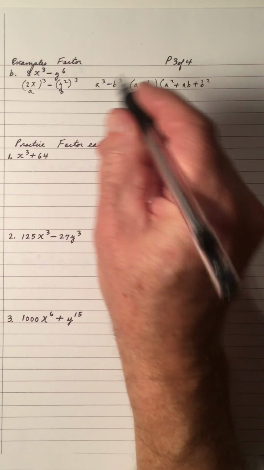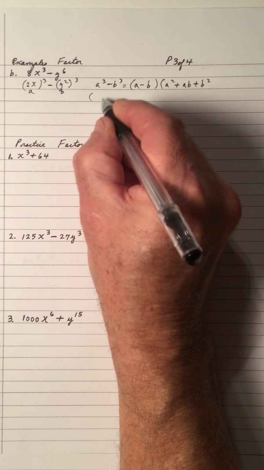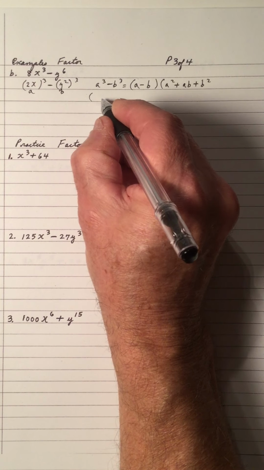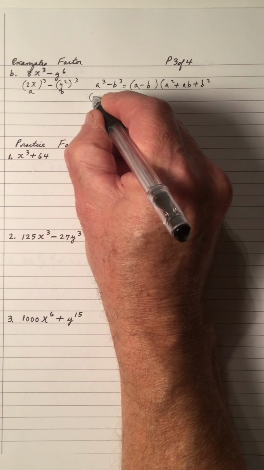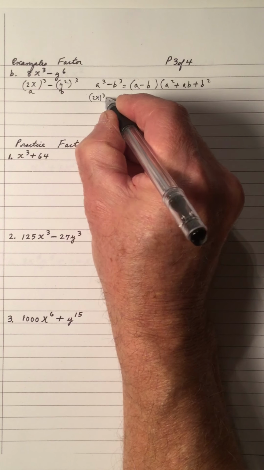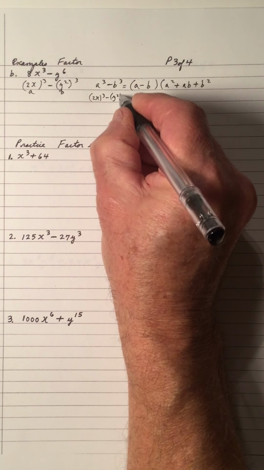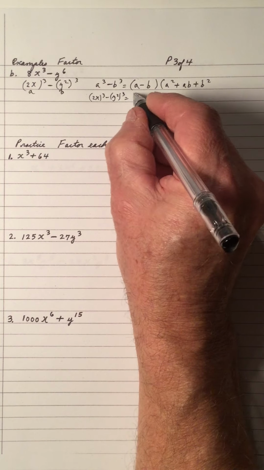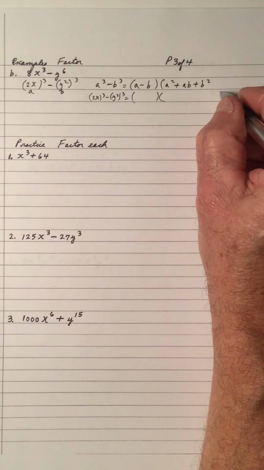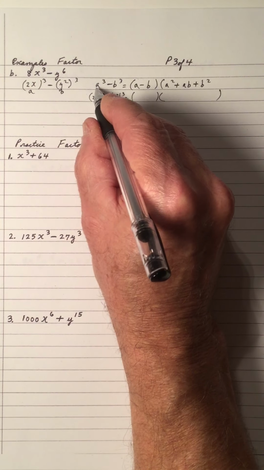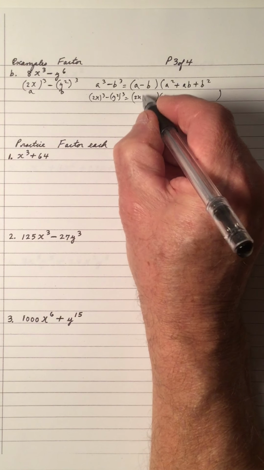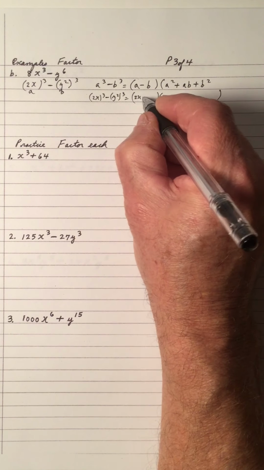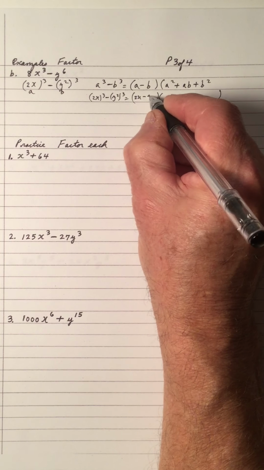So there's the pattern. So I'm going to use this pattern now. Watch. Here we go. A is 2x. So I got it over there already, but I'll put it here again. So here we go. Fill it in. Take your time. So A is 2x. So it's 2x. And B is y squared.